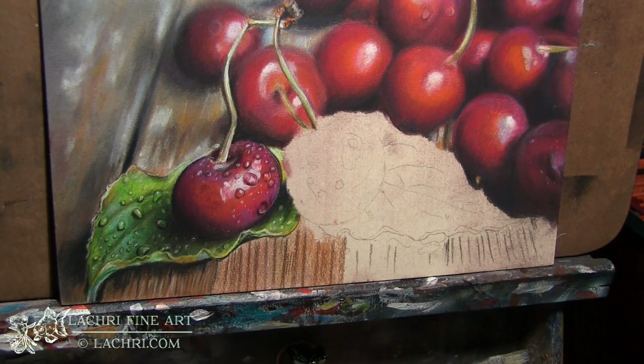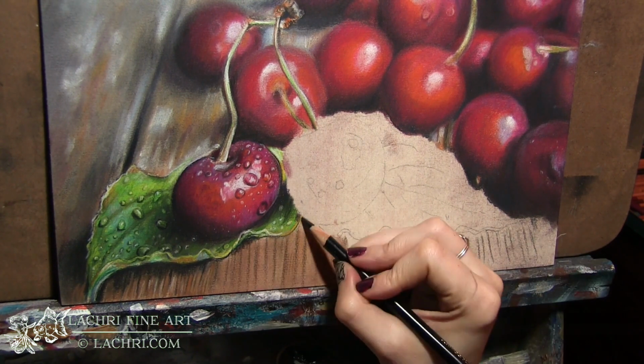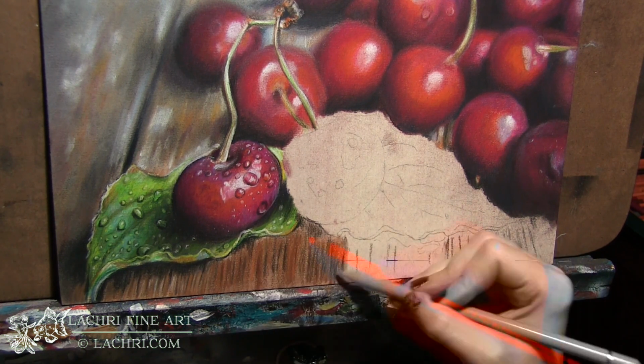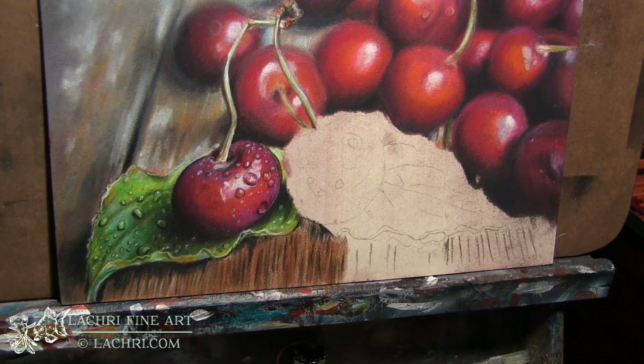And I'll have a link to that reference photo if you want to see what I'm working from over at Graphic Stock. But I don't have nearly as many water droplets. I feel like it would have been too much for the artwork. I definitely toned those down quite a bit.